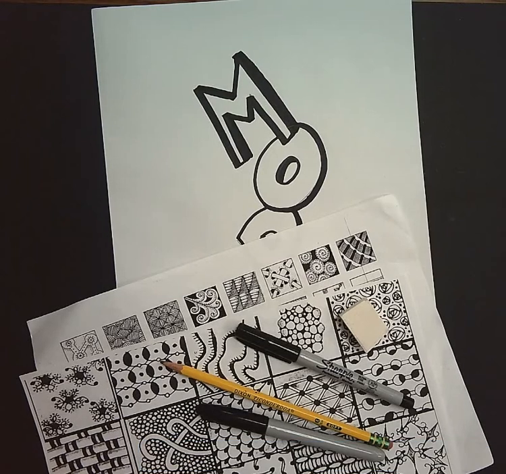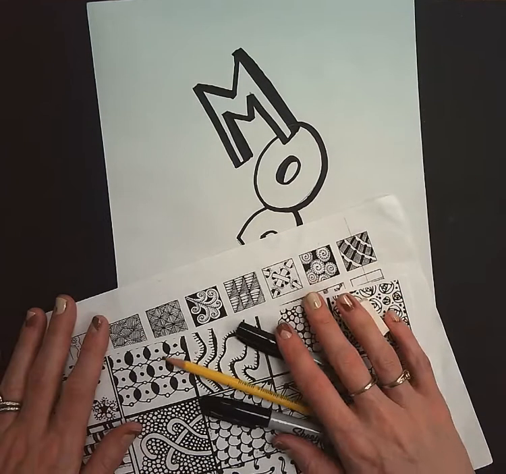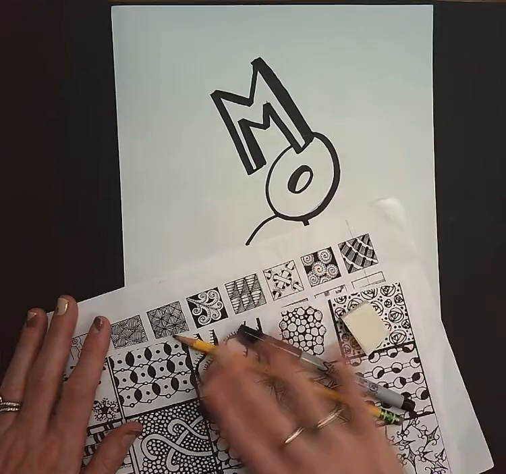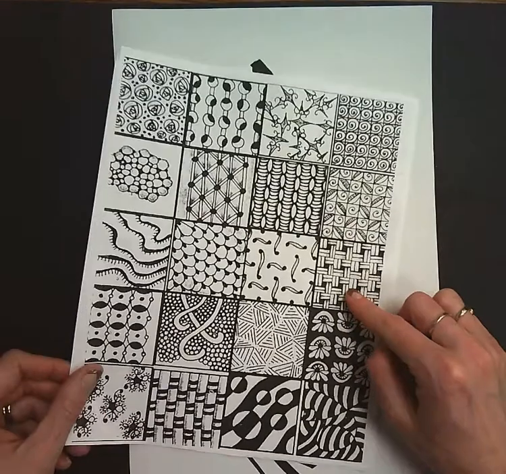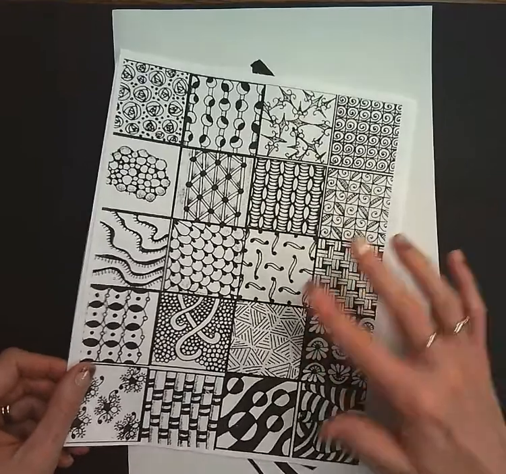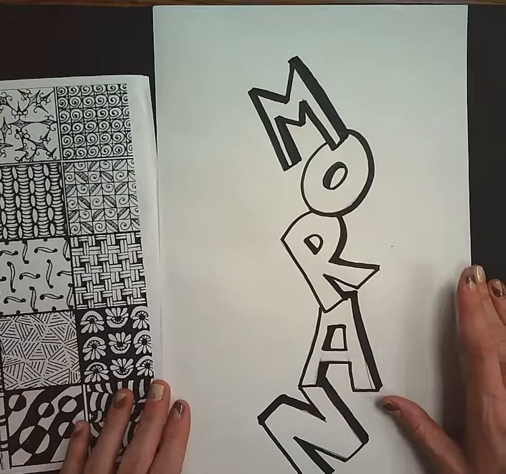This is video 2 for our 5th grade name project. After we have our name, what we're going to do is get ready to break up the space behind, and we're going to start to add Zentangles. As we just learned, Zentangles are intricate designs of patterns, and we're going to place them all across the background of our name.